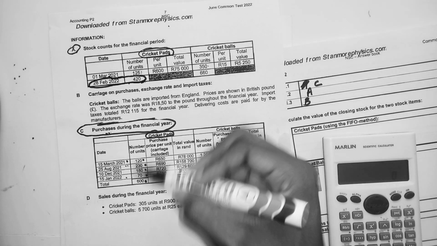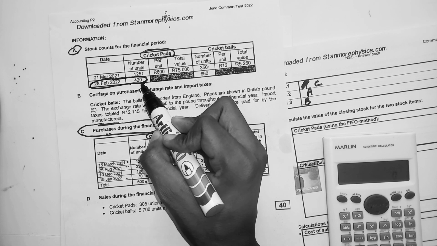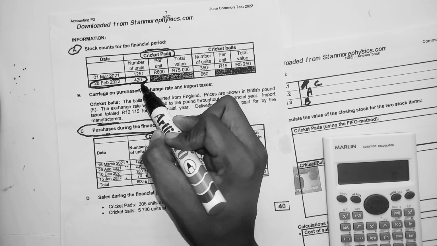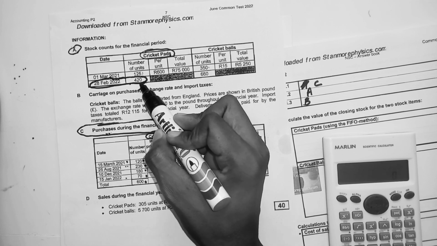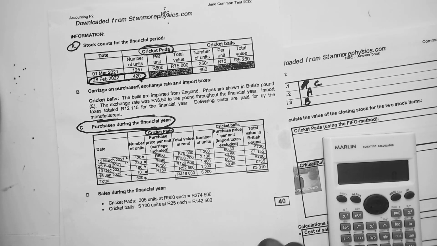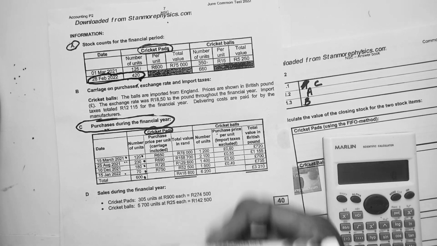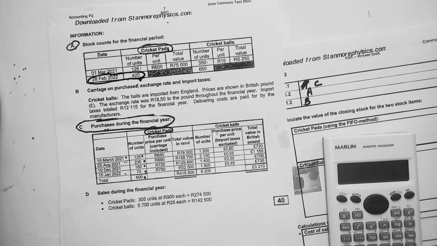So what you are basically trying to do here, you are trying to calculate the value of your closing units, the 420 on 28 February. What is their value? Remembering that we are using the FIFO method, first in, first out, when you look at these purchases here, which one is the first in, and which one will be the first out?